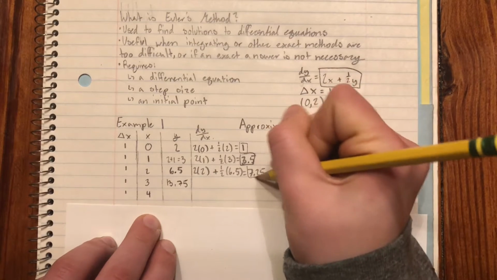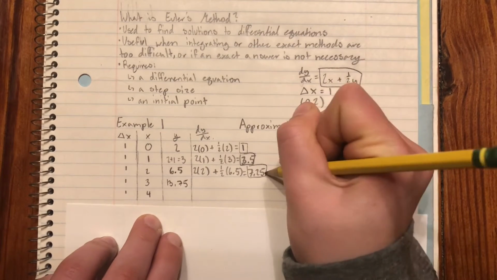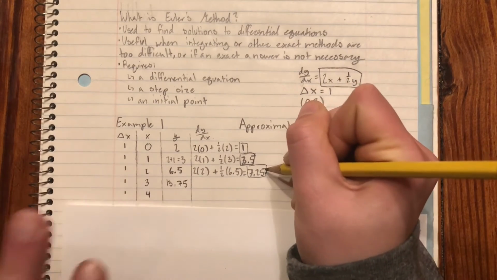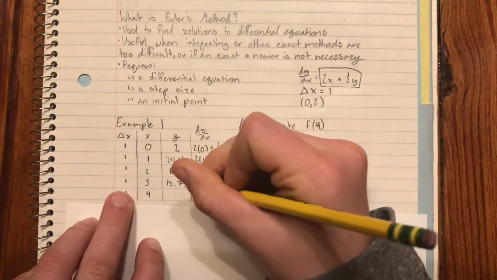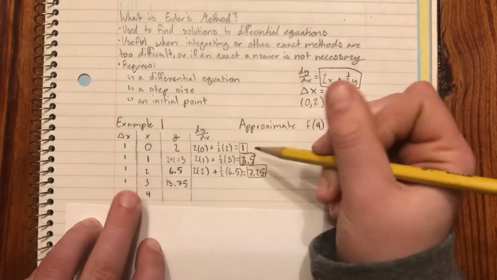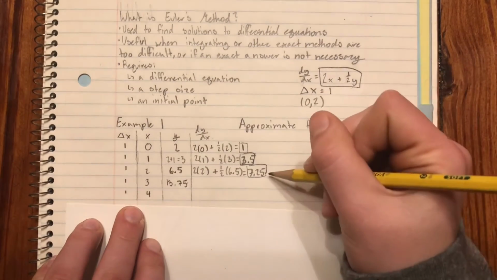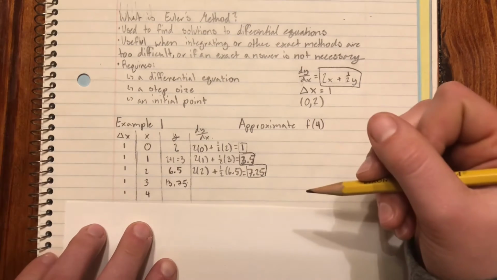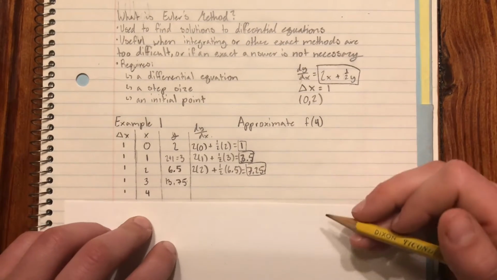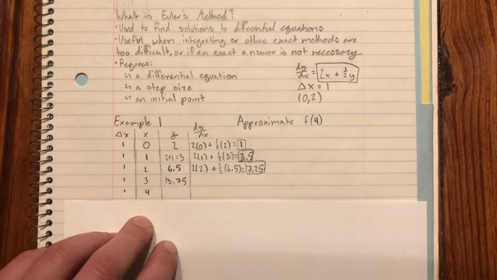So finally, one more time, we're bringing this new change in y value for change in x, and we're adding it onto the y. And the reason we don't need to do anything more complicated with this is because we're counting just by ones with x's. We'll see later that this might be a little bit trickier, but still finding the same general idea.